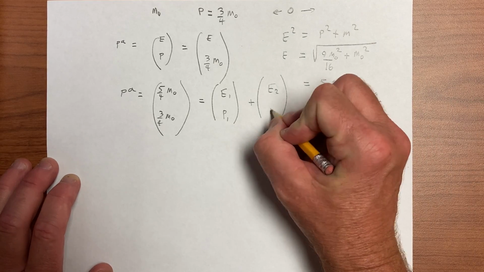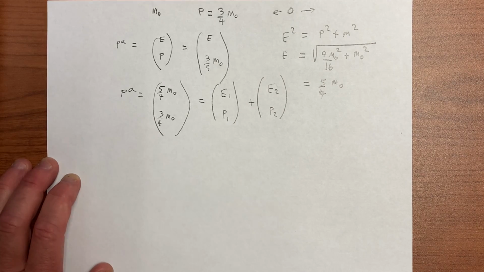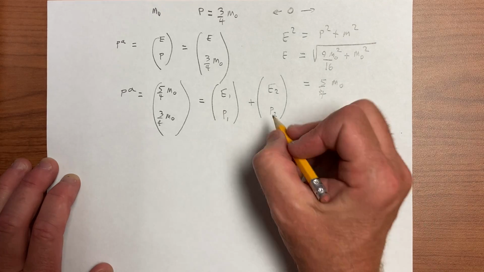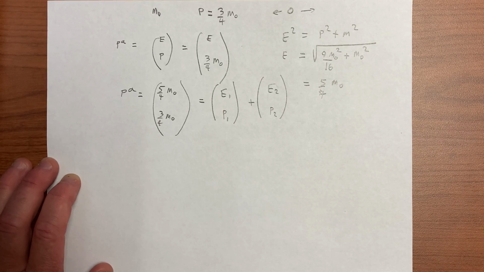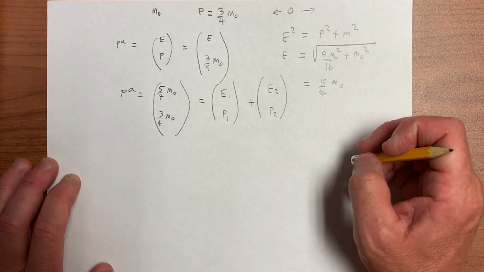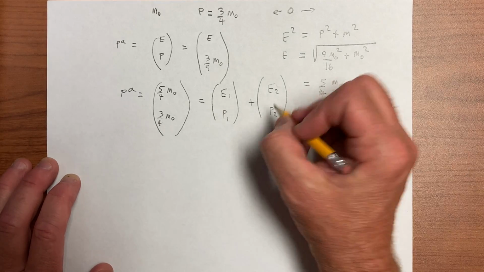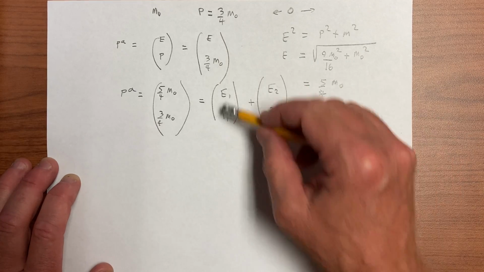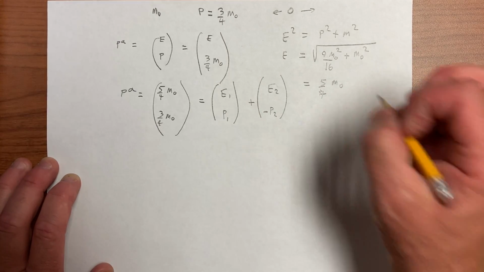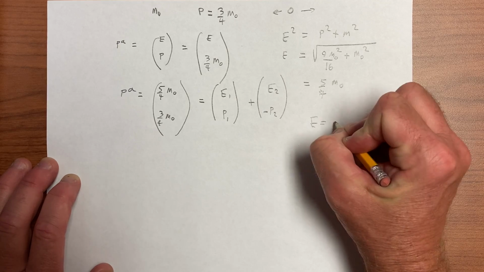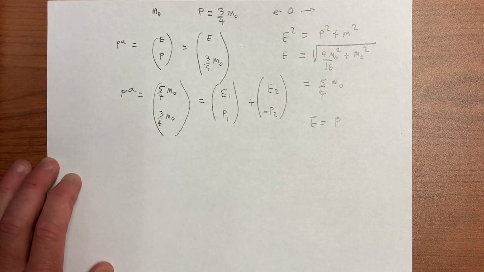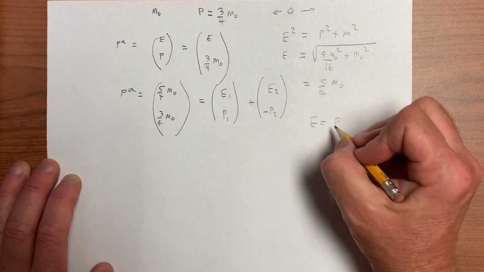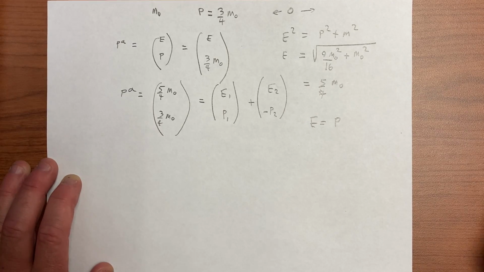well, let's call it P2, but we know that this is a positive value, so this has to be negative. And there's a relationship between the energies and the momenta, which is E equals P. There's really a factor of c here.